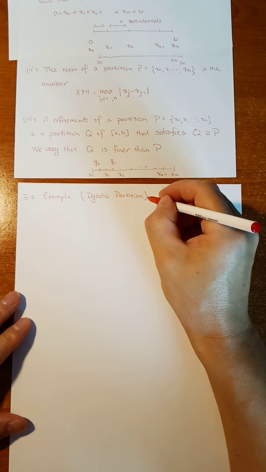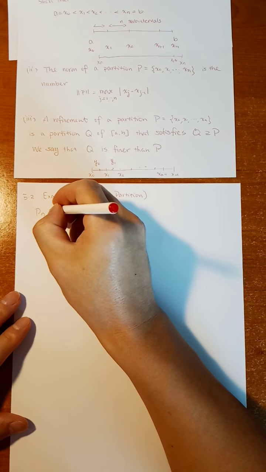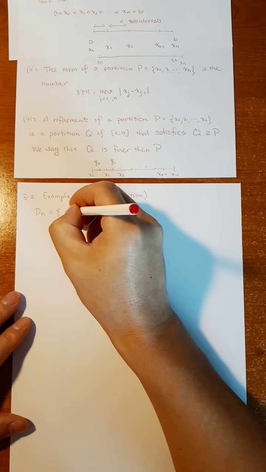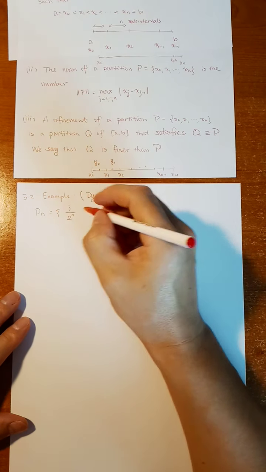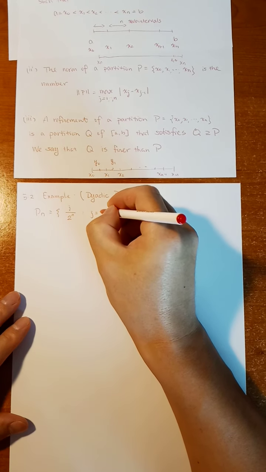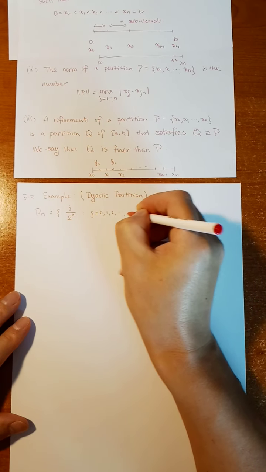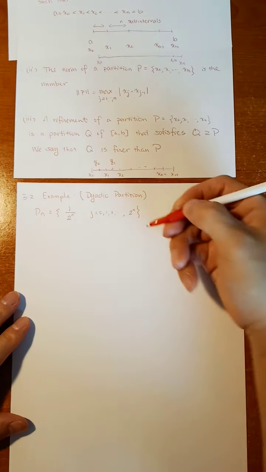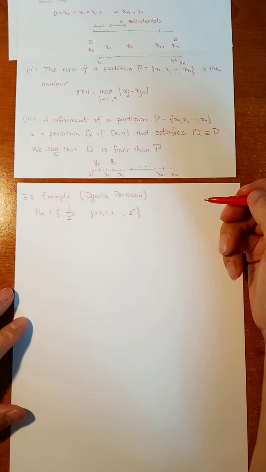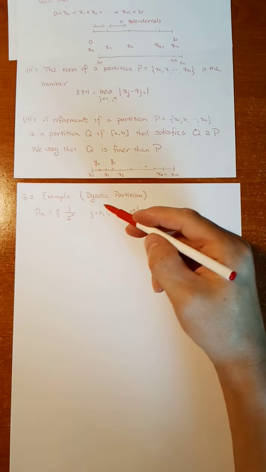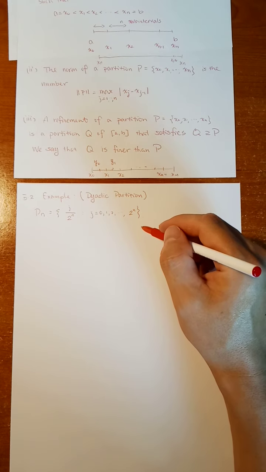The dyadic partition is the following. We have P sub n equal to the points j over 2 to the n, where j is from 0, 1, 2 up to 2 to the n power. So we have P sub n to be a partition like this.